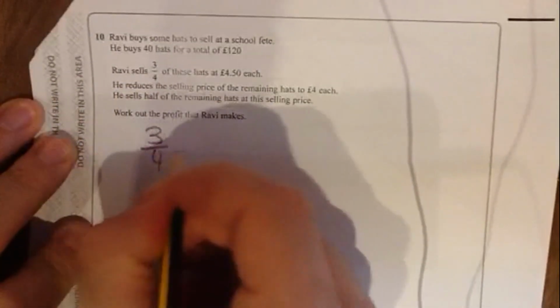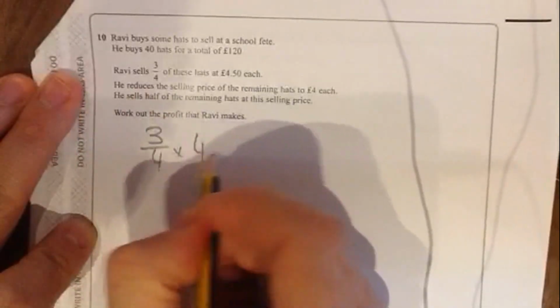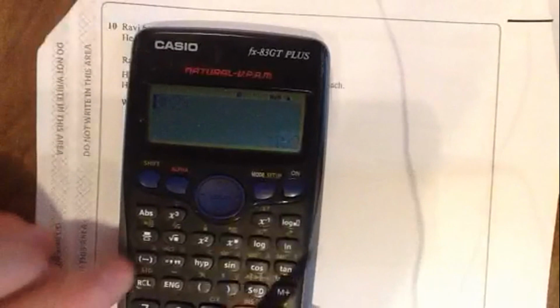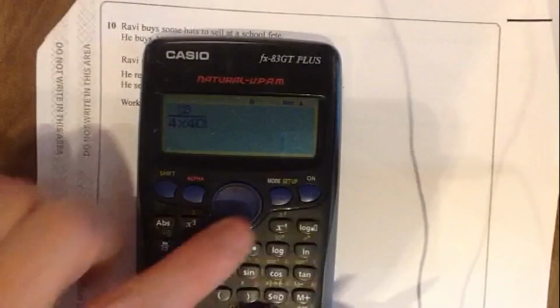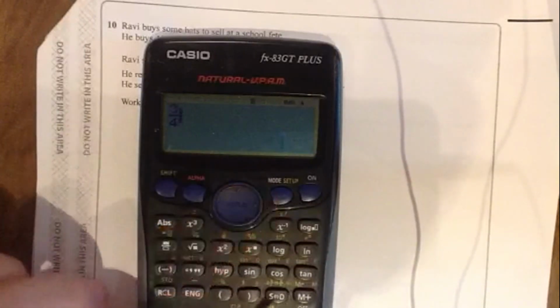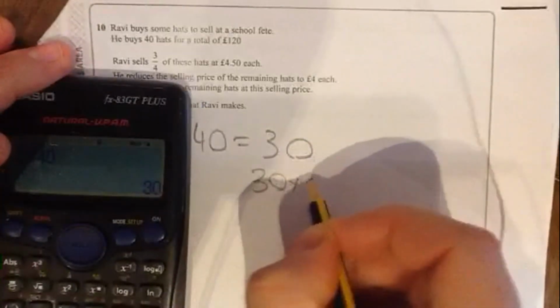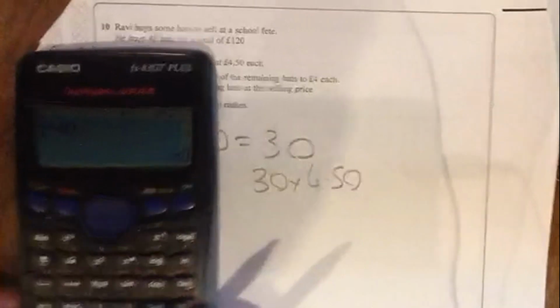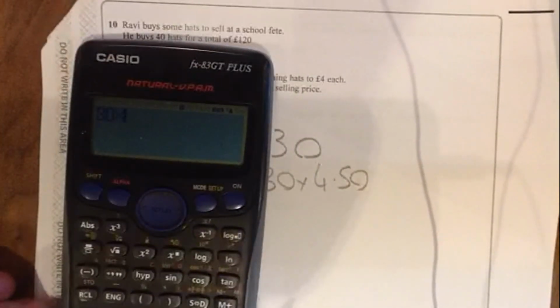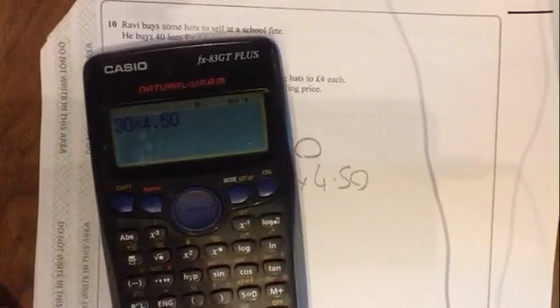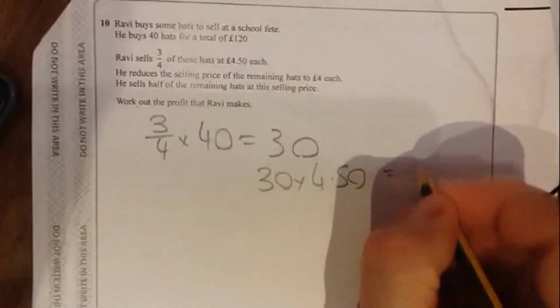So we do 3/4 of 40. Okay, and I'm just going to do my calculator, it's calculator paper. 3/4 of 40. Type in properly. Which equals 30. Now we know we're selling these at £4.50 each, so we're doing 30 times 4.5. So 30 times 4.5, which is £135.